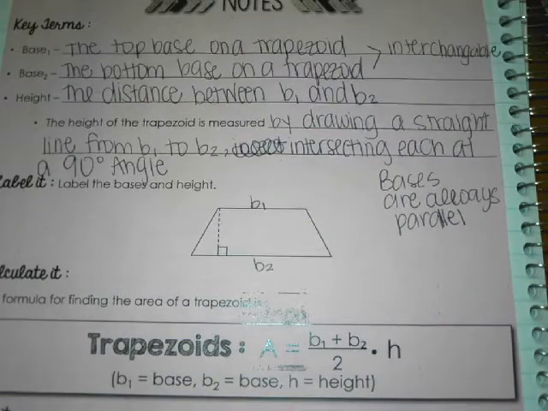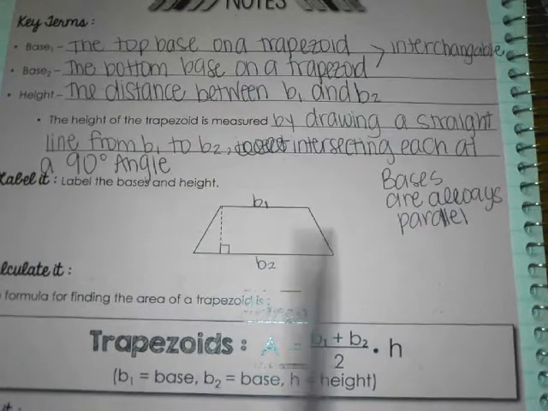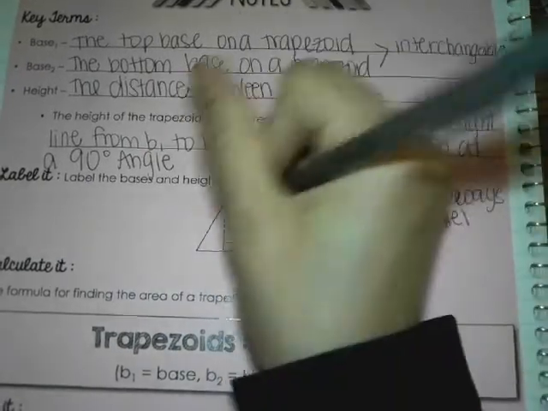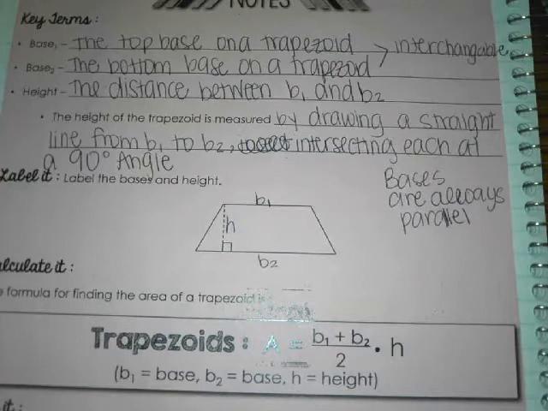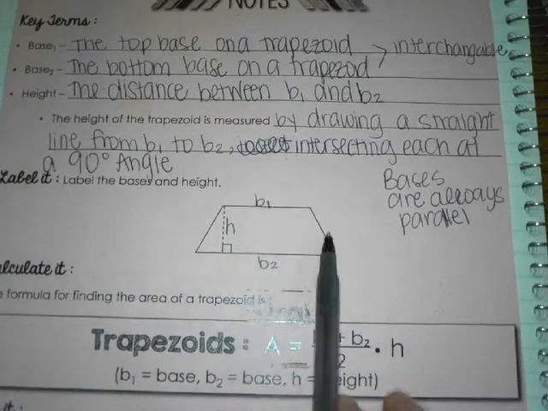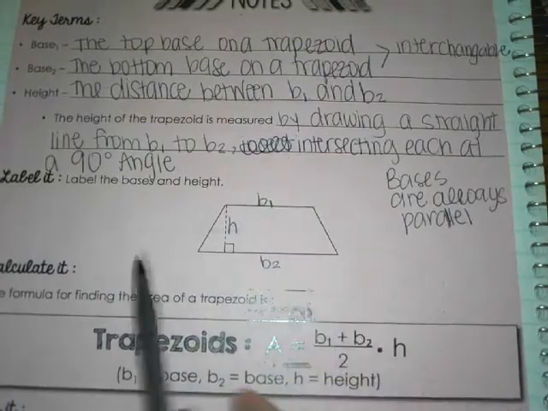So your height is whatever line goes from the top of the base to the bottom of the base at a 90-degree angle. If it is not at a 90-degree angle, it is not the height. Is that clear? So what's my height, guys? Your dotted line is your height. It could be one of these if they were at a 90-degree angle.